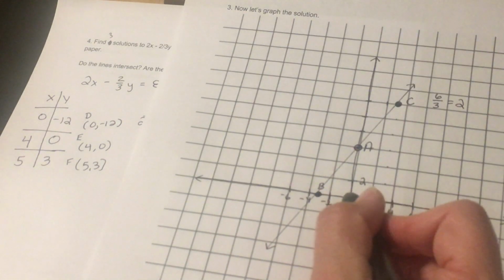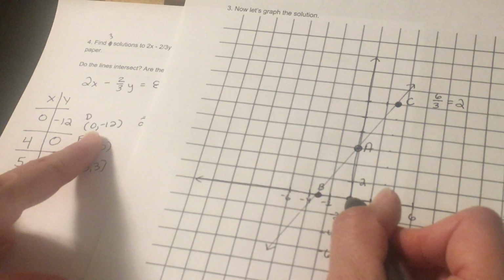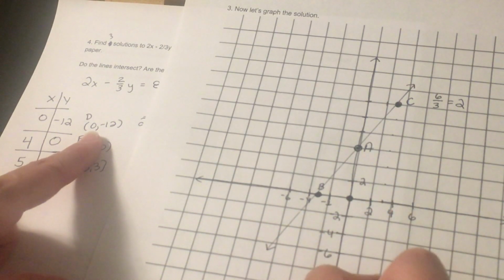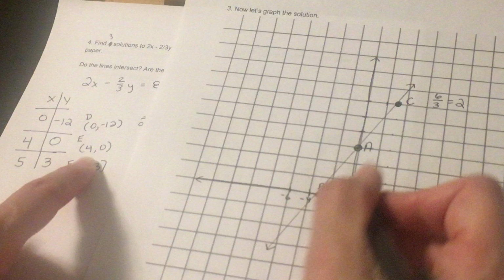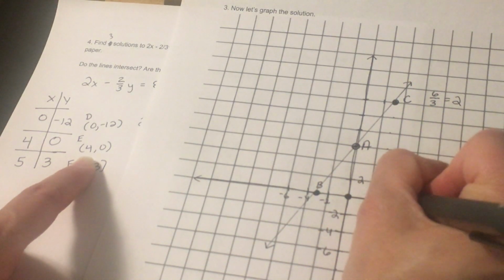And remember, we counted by 2, so let's do point D first. 0 side to side, 12 down. 2, 4, 6, 8, 10, 12. So let's call that point D. E, 4 side to side, 0 up and down.